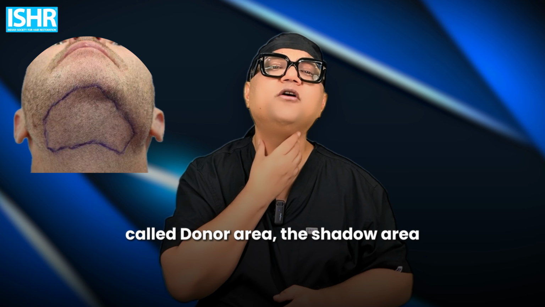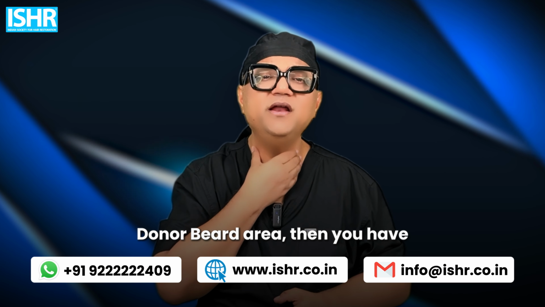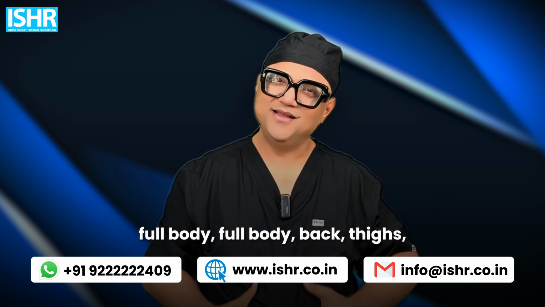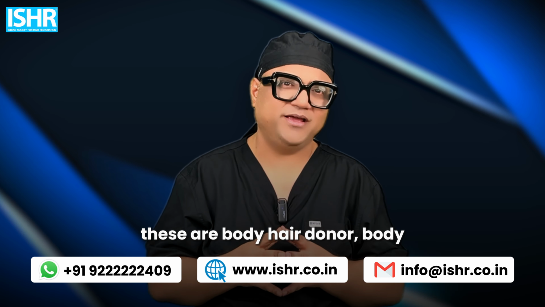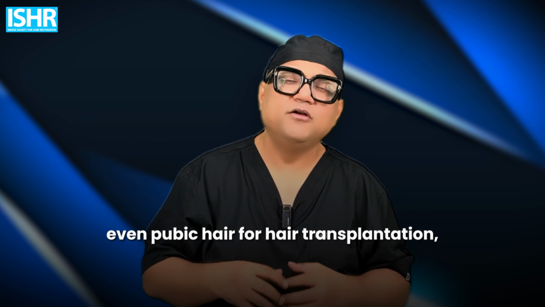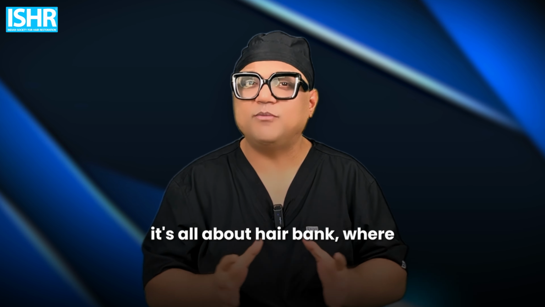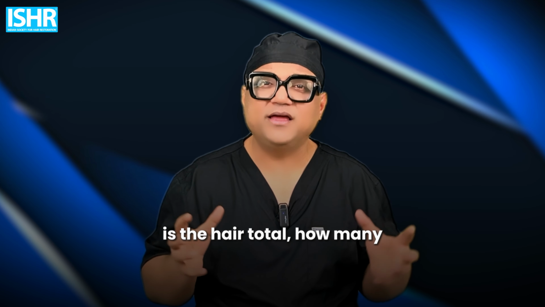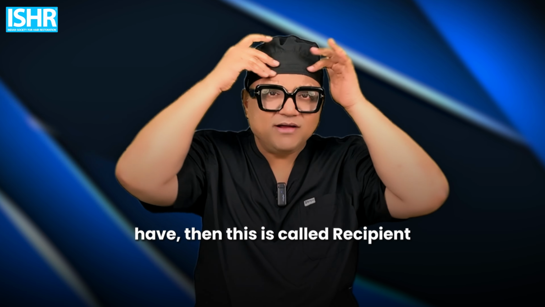There's another donor area, the shadow area below the chin. So this is called donor beard area. Then you have full body, back, thighs. These are body hair donor areas. You also have the pubic area where we can take even pubic hair for hair transplantation. So this was a little about donor. It's all about the hair bank. Where is the hair? In total, how many hair follicles does your patient have? Then this is called recipient area.